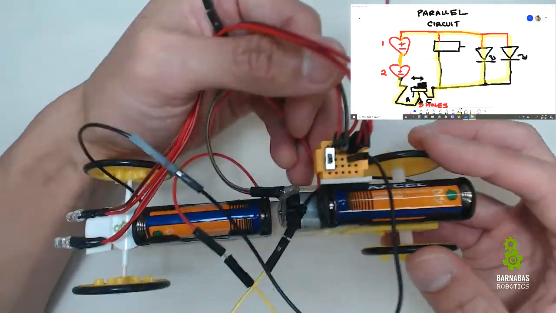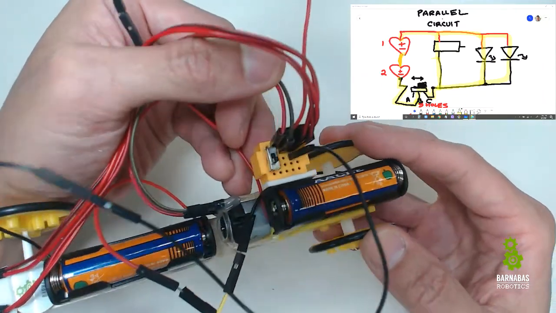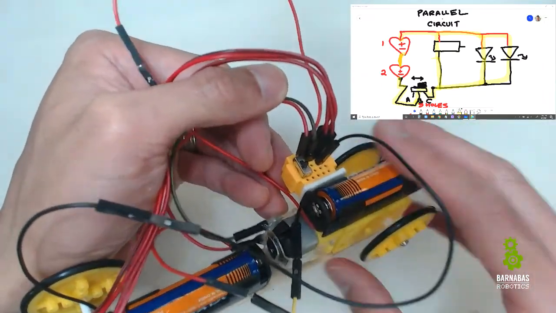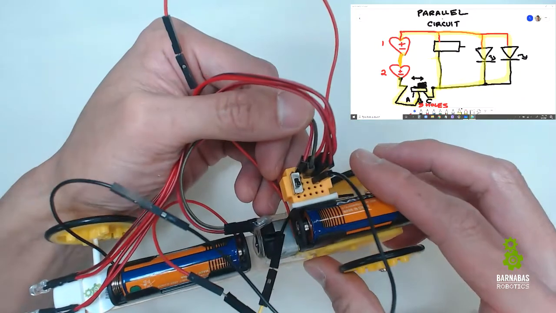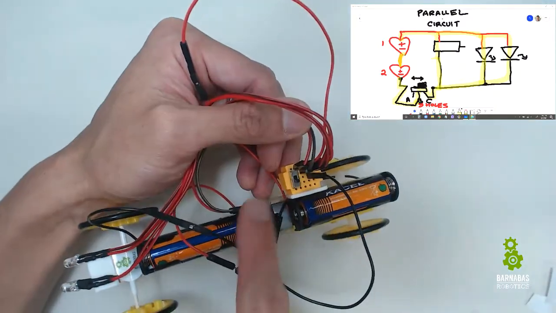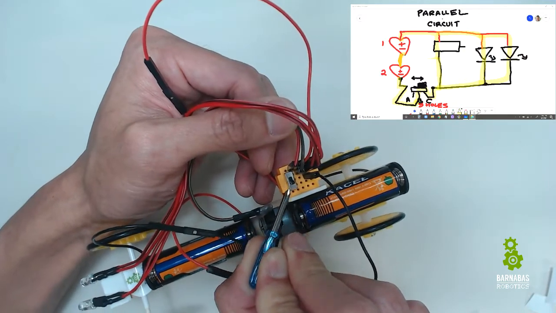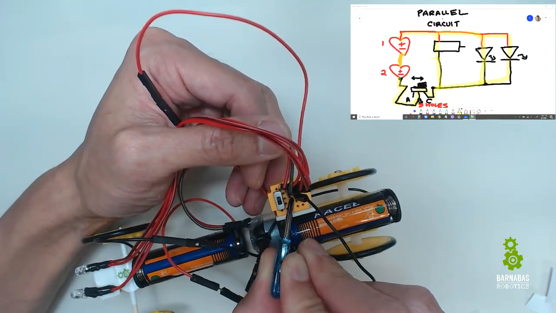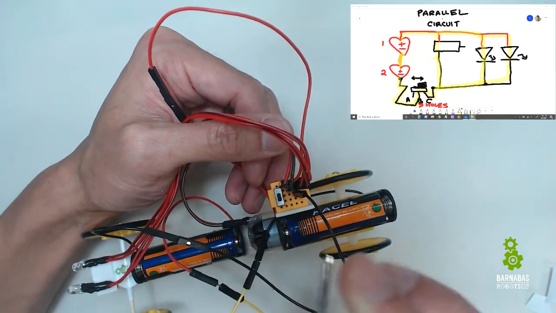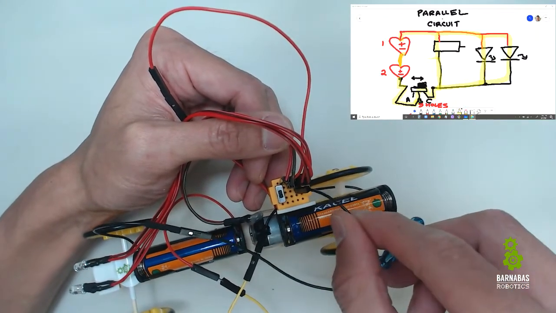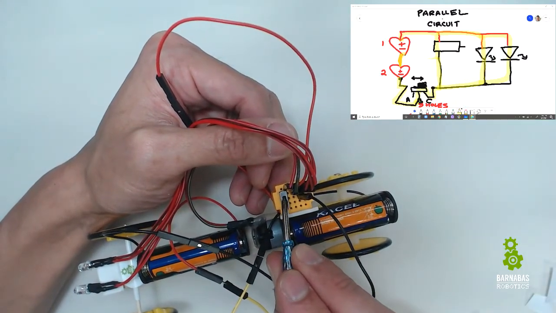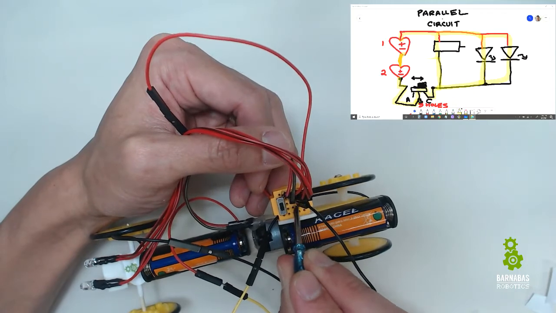Okay, so this is good now. You can see my switch right now, it's switched down like this. That means the middle leg right now, which is connected to this, is connecting to the bottom row right here.